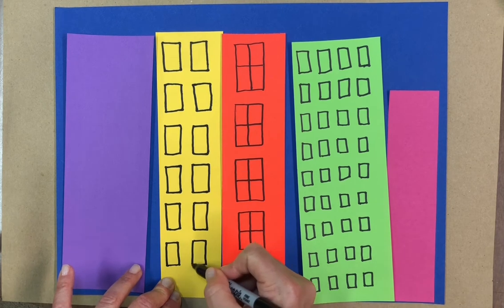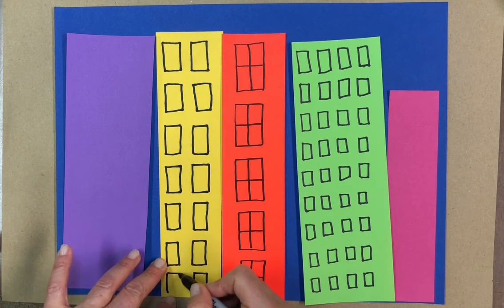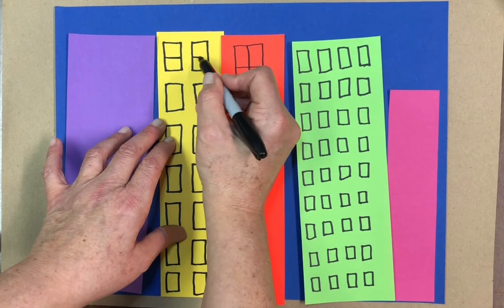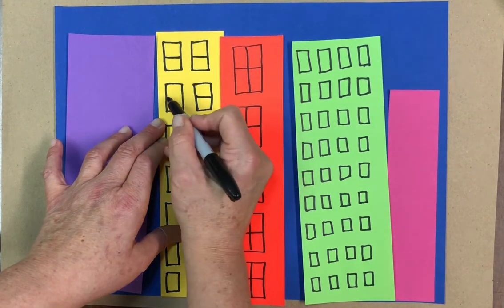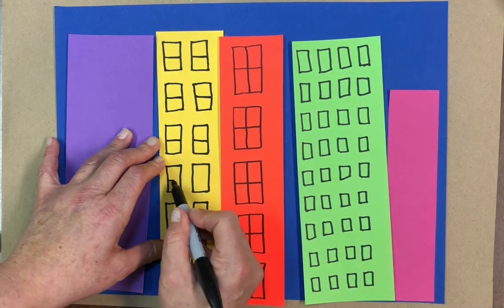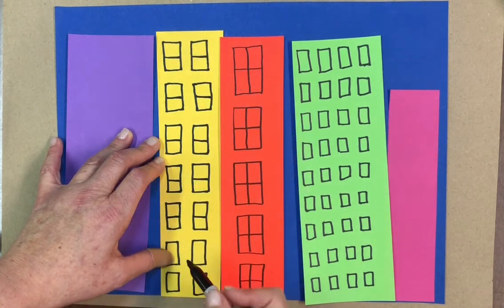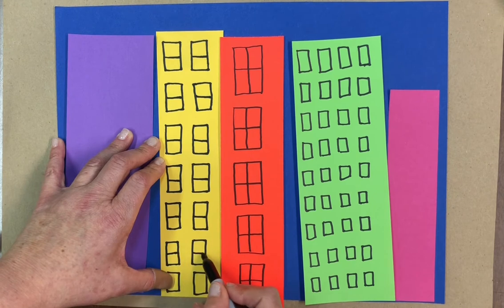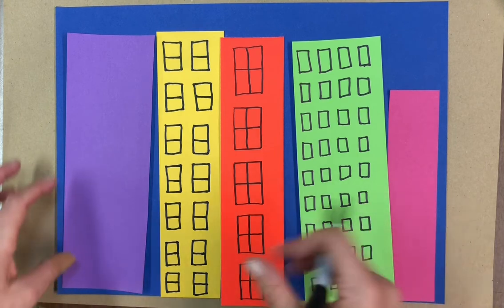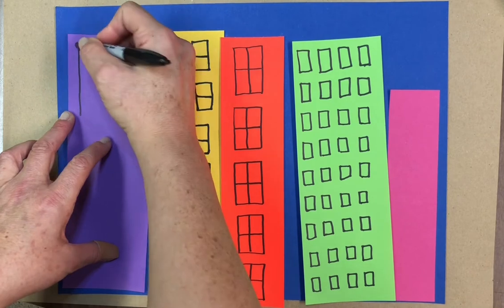Who is it for? If you're in school, you definitely want to have a lot of windows. Same with an office or an apartment. When you have a lot of windows, there's a lot of light. So each building should be different with the amount of windows and the amount of rows. Rows are what goes across. So this yellow building has rows with 2 windows in each. And I'm going to make this purple building have really big windows.